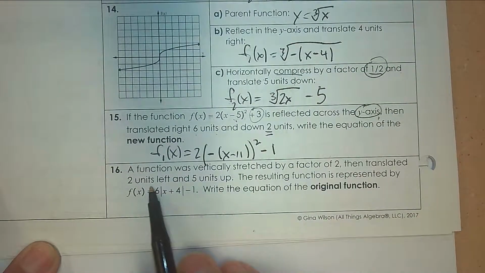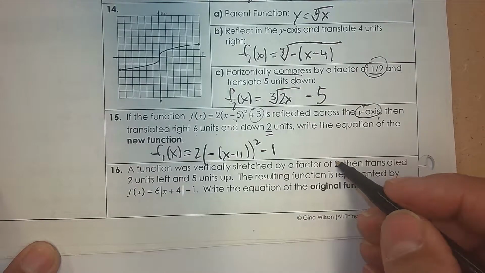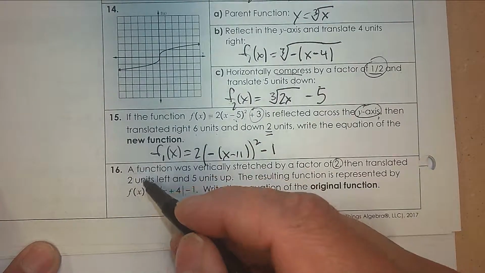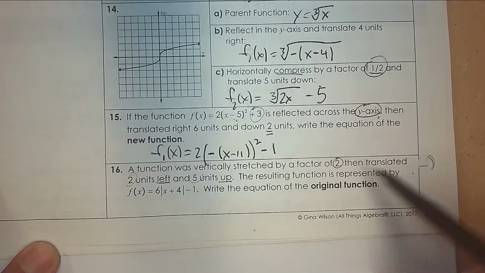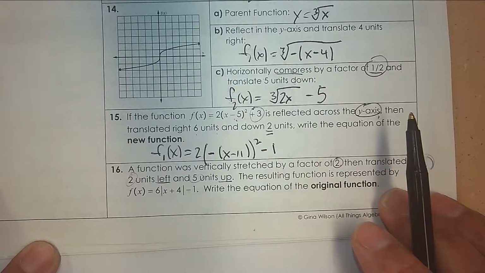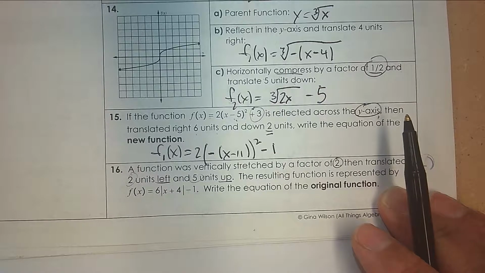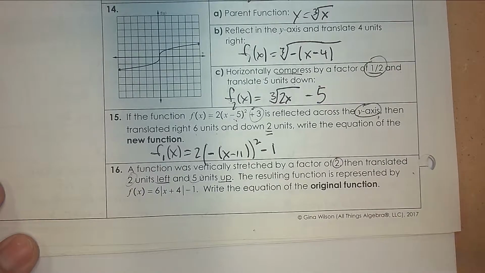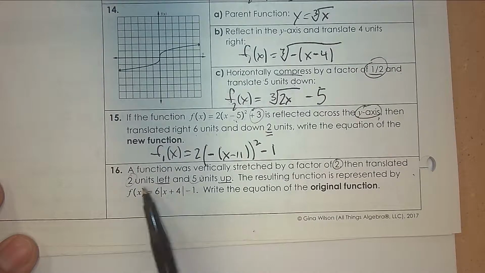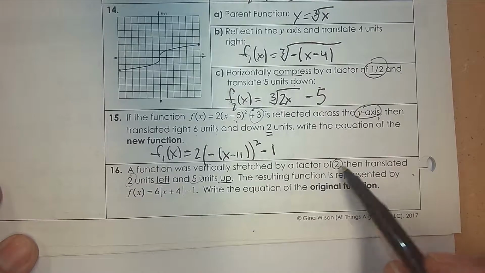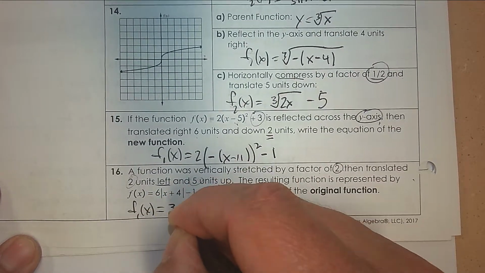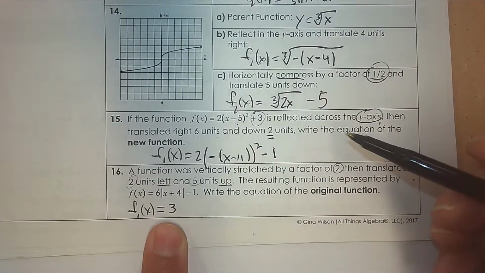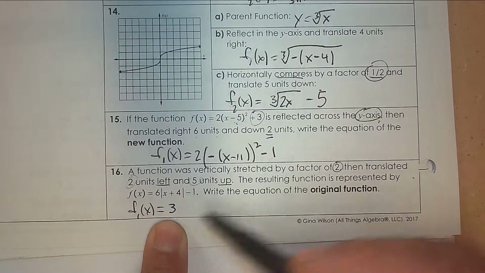16. A function was vertically stretched by a factor of 2, then translated 2 to the left, 5 units up. The resulting function is represented below. Write the equation of the original. So go back to what it must have been before that happened. So now, it's going to give you a brain trippy here, but if it's stretched by a vertical factor of 2, I got to go back to what it was. That means I got to divide by 2. So if it was 3 originally, and then you stretched it by 2, 3 times 2 then would give you the 6.